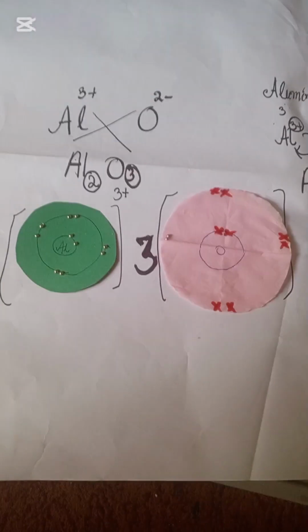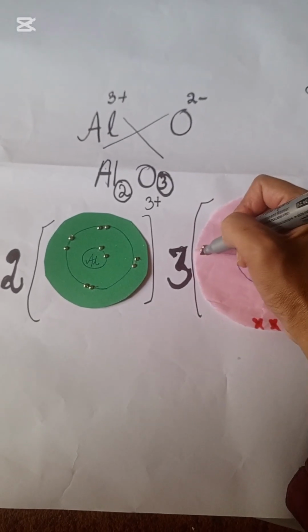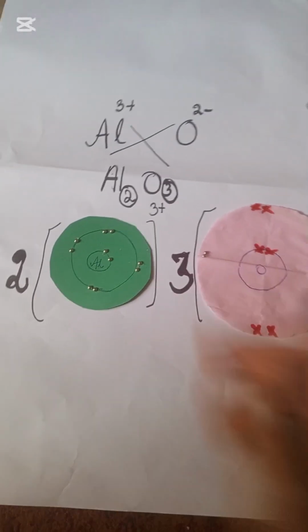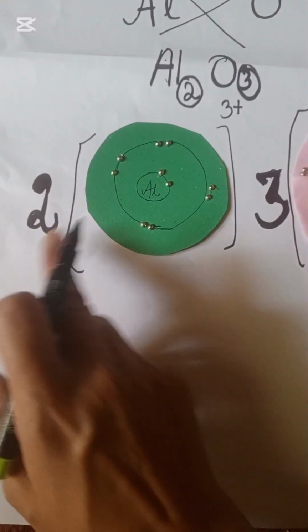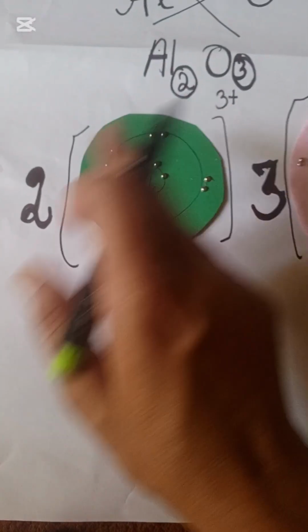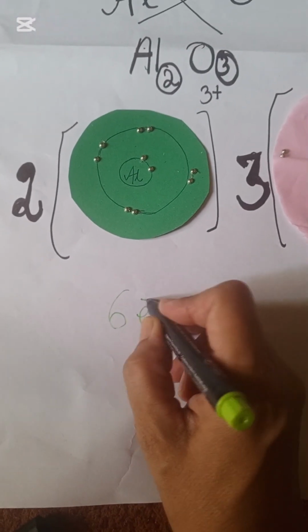I hope you understand the dot and cross diagram of aluminum oxide. Clearly see their number of electrons. 2 aluminum ions lost 6 electrons, 2 3s are 6 electrons, right?